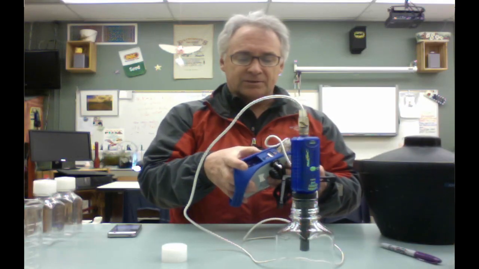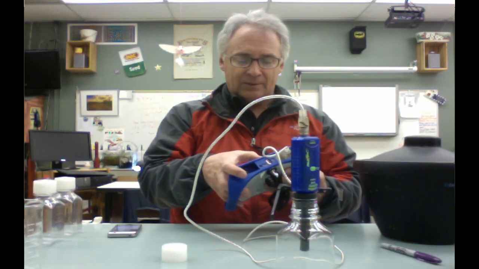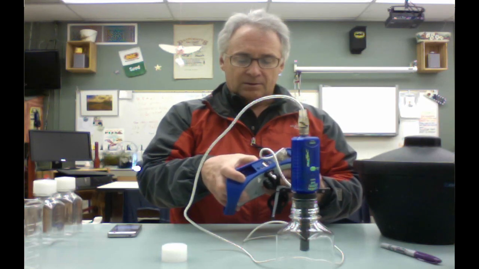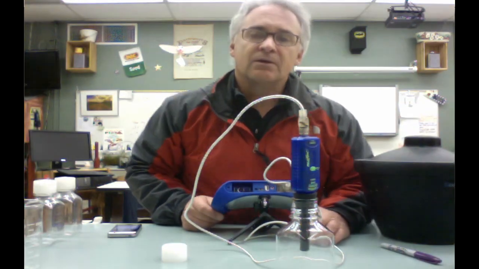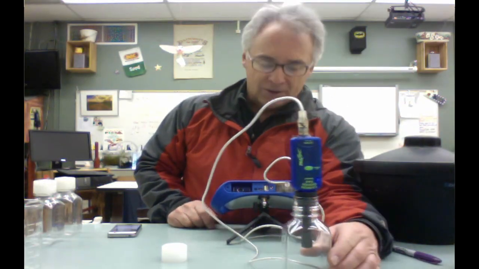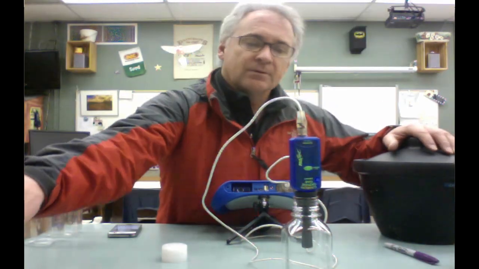And then on your Spark data logger, you're going to go to the data collection screen. For this particular lab, it's going to be on page number 13. That's where you collect the dry or dormant seeds. So when you finish that, go ahead and hit play, and you're going to let that collect data for 10 minutes.